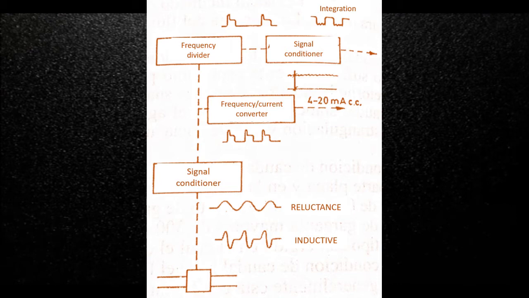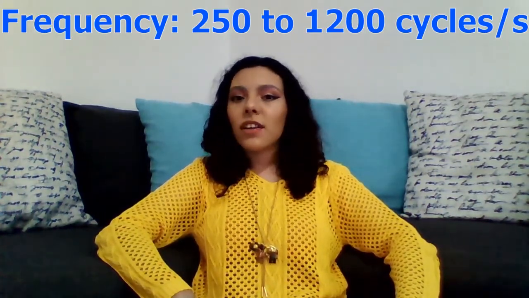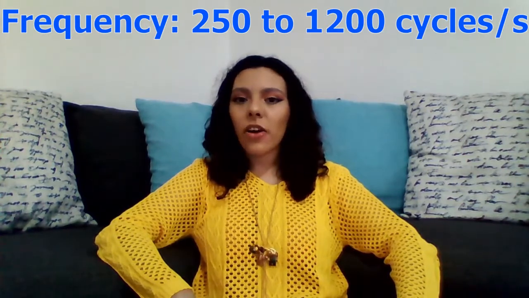In reluctance ones, there is a magnetic field through which the turbine blades pass individually. As each blade passes, the reluctance of the magnetic field varies, and this variation changes the flux, inducing an alternating current in the pickup coil. In the inductive, the rotor carries a permanent magnet, and the generated magnetic field induces an alternating current in the external pickup coil. In both cases, the frequency generated by the rotor is proportional to the flow, being in the order of 250 to 1200 cycles per second for the maximum flow.